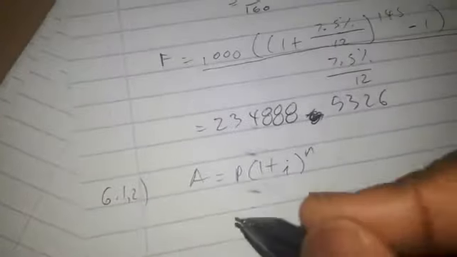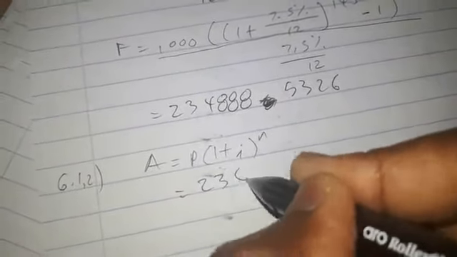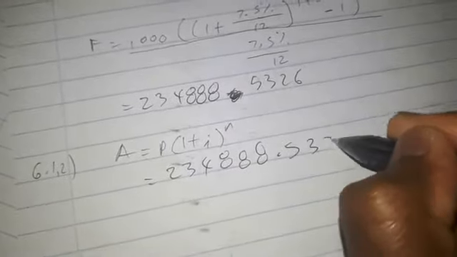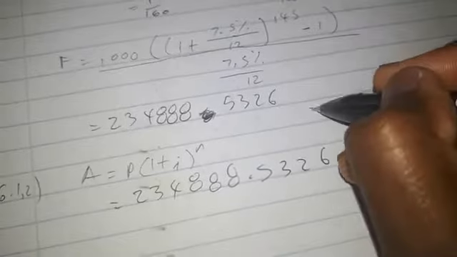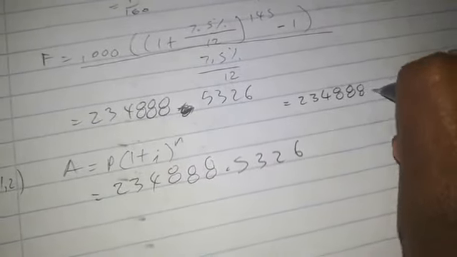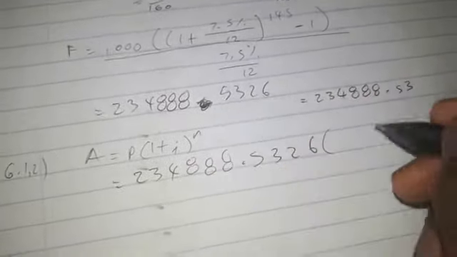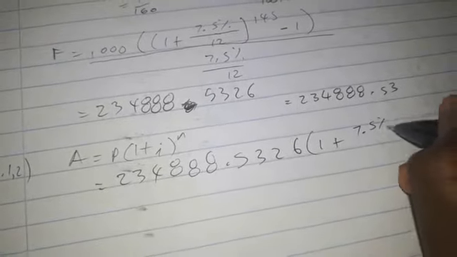Now with this A formula, we already know what the P value is. It's this amount, 234,888.53. Try not to round off, because this was a final answer, so there you could have rounded it off to 2 decimal places. For the next one, I would prefer not to use the rounded-off one. And then interest, we know it's still just 7.5%.